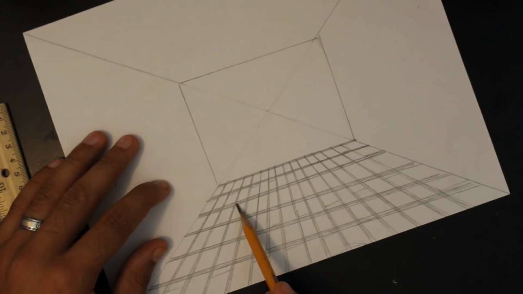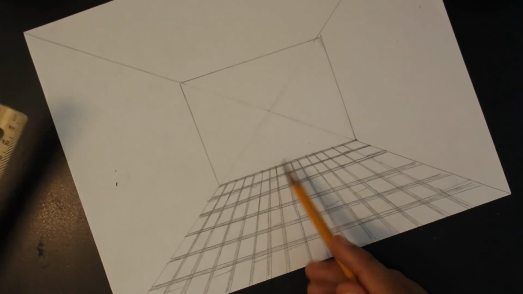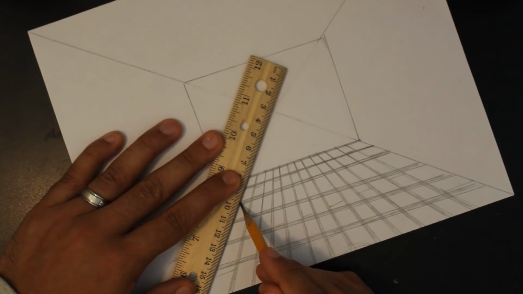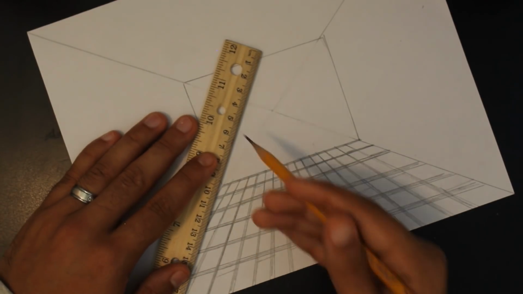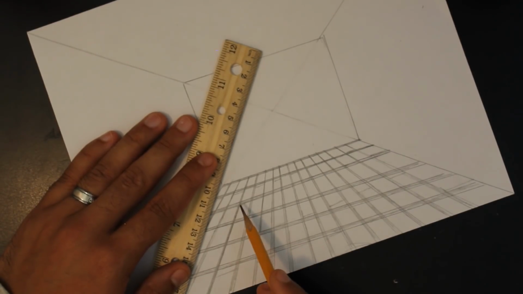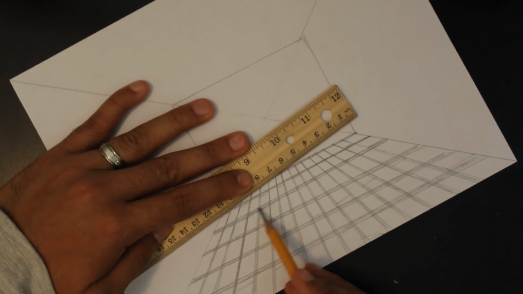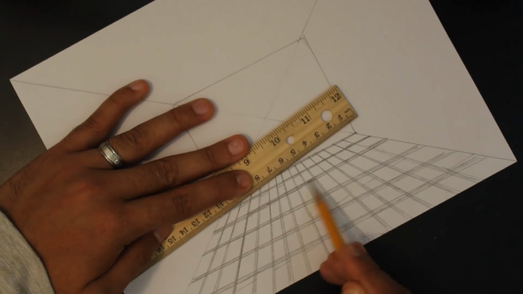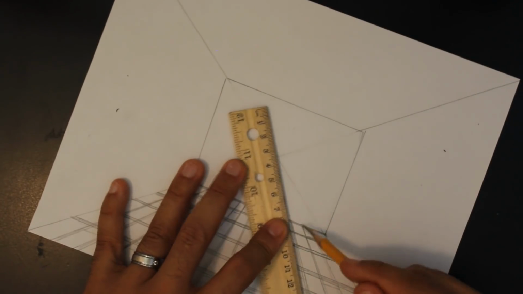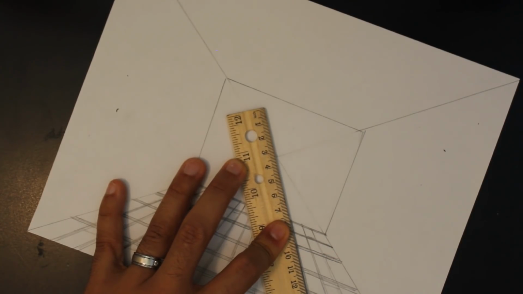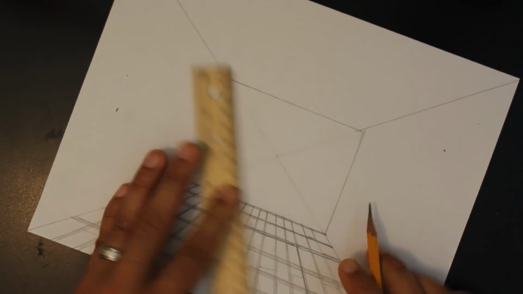I do want to put a carpet in here, so normally you would create the side of the carpet using a line here. And I'm just going to have it come off the page completely. And then you create your horizontal line. And then you make the other side of the carpet like that.